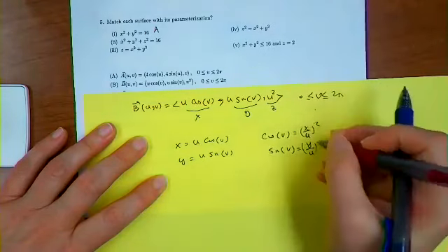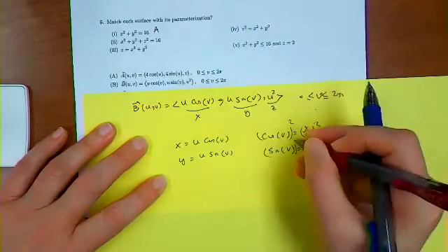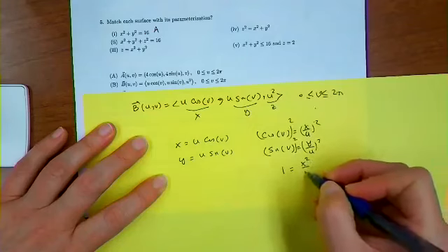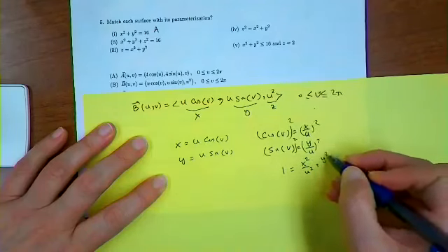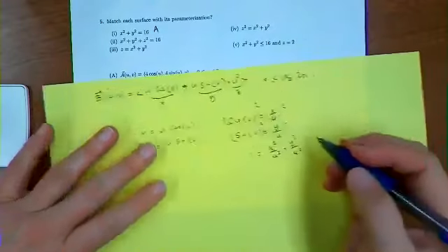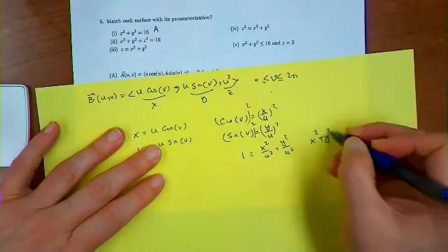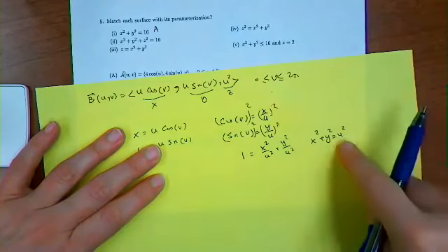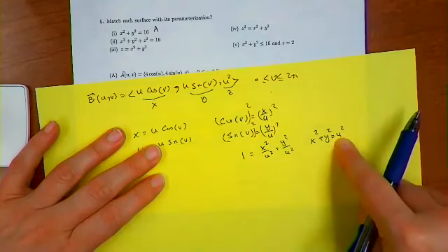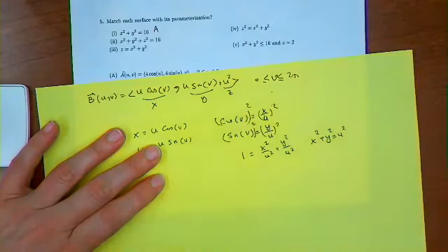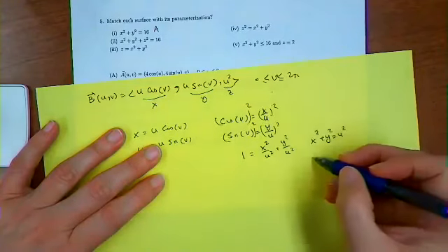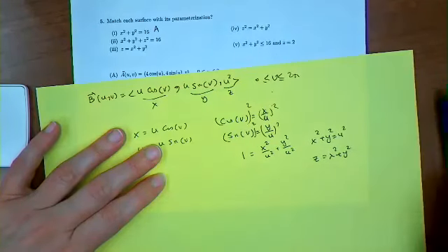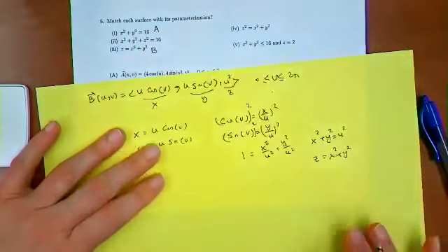Going to power 2, I end up with a 1 on one side, and x squared over u squared plus y squared over u squared on the other. Multiplied by u squared, it's x squared plus y squared equal to u squared. Now I'm still hanging on to that one parameter, but that's not a problem because u squared is equal to z. So I get z equal to x squared plus y squared. And that's over here.